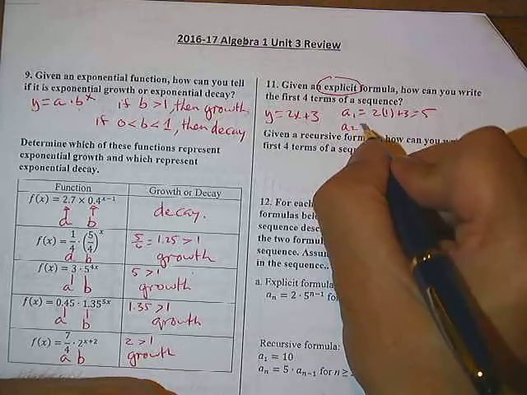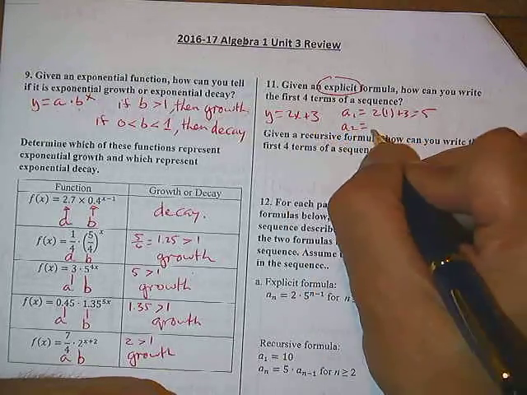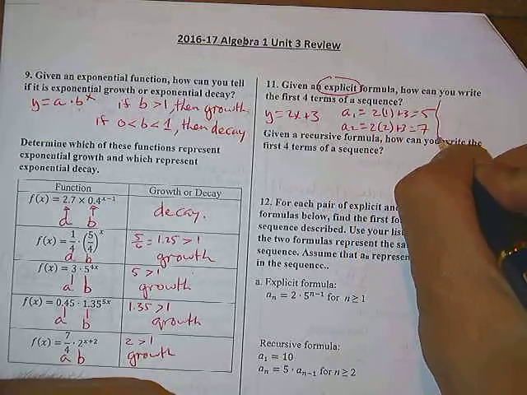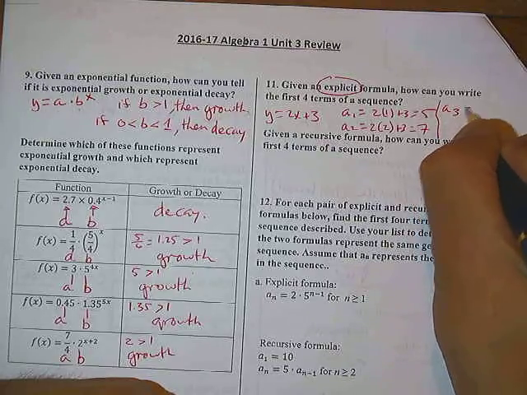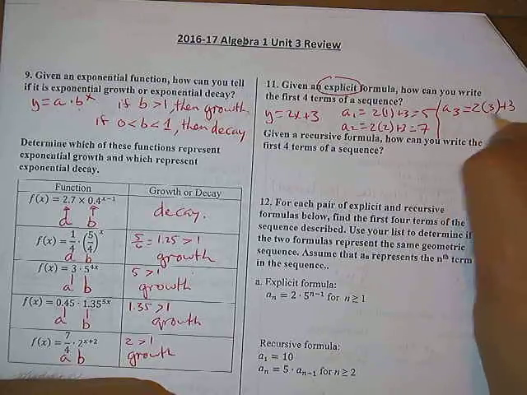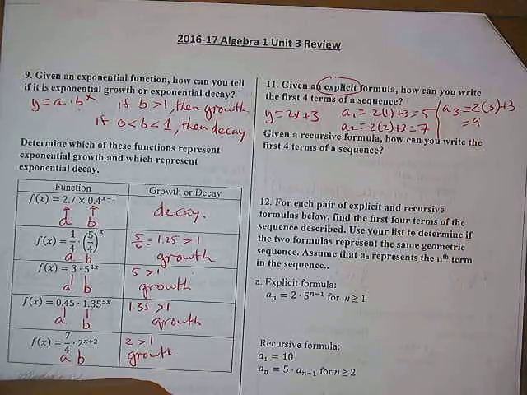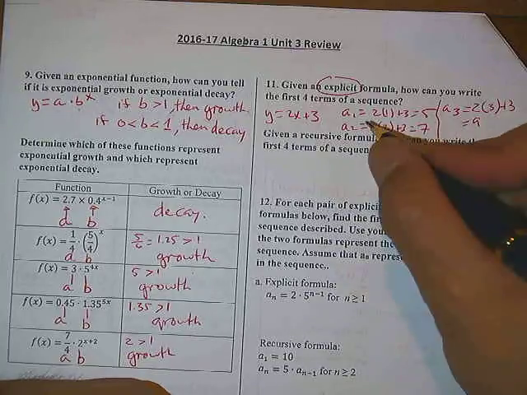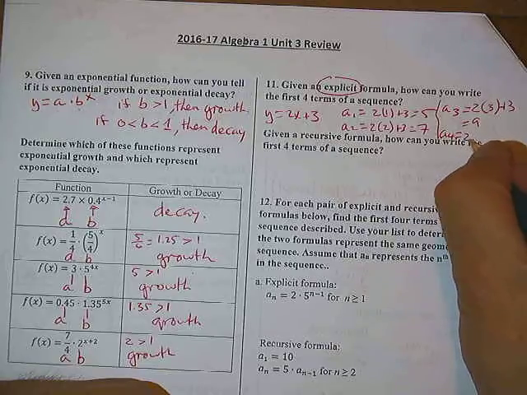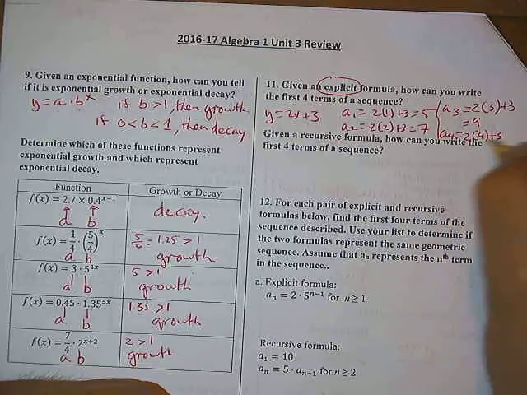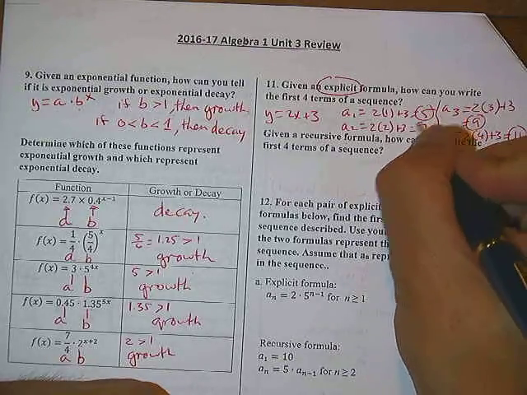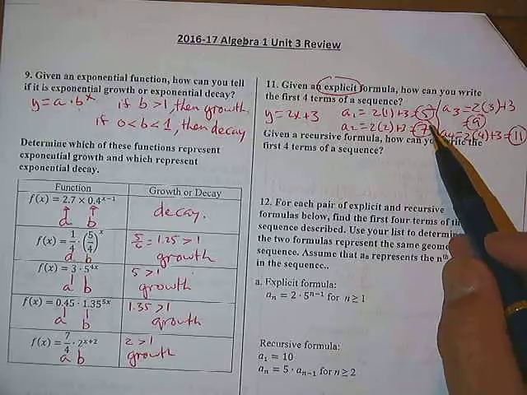Now, what is the meaning of explicit? I'll give you an example. Like y is equal to 2x plus 3. So a sub 1, that means it's the first term. It's going to be 2 times 1 plus 3, or 5. A sub 2, you just put 2 in place of x. So 2 times 2 plus 3, which is 7. And then a sub 3 is going to be 2 times 3 plus 3, which is 6 plus 3, that's equal to 9.